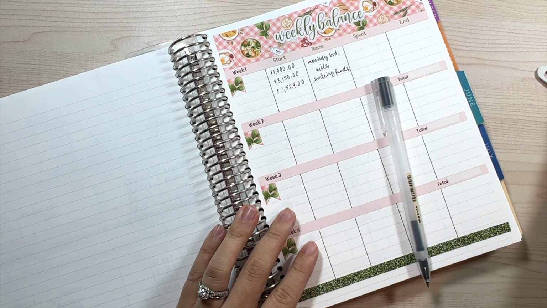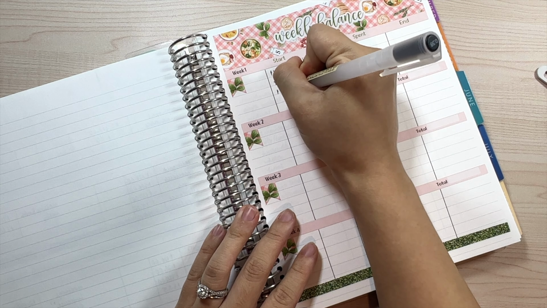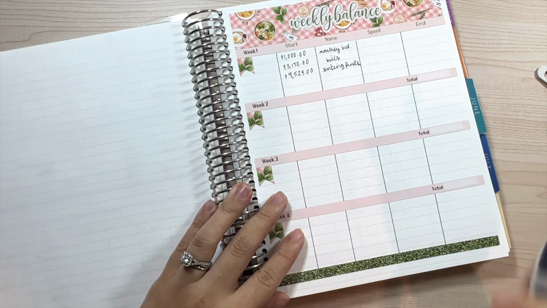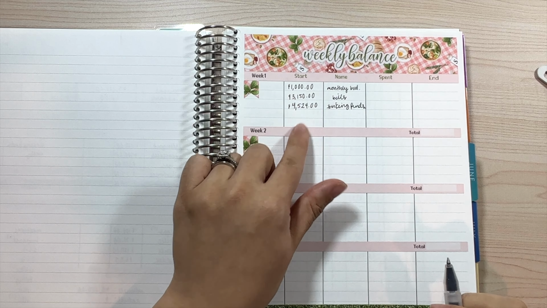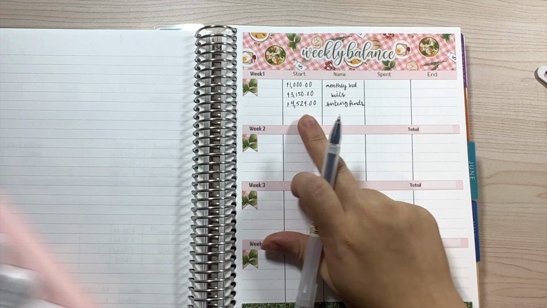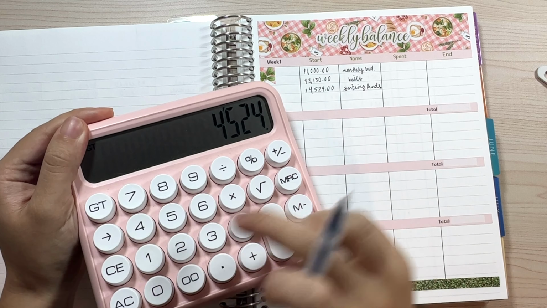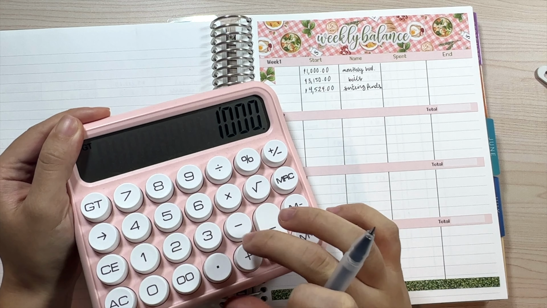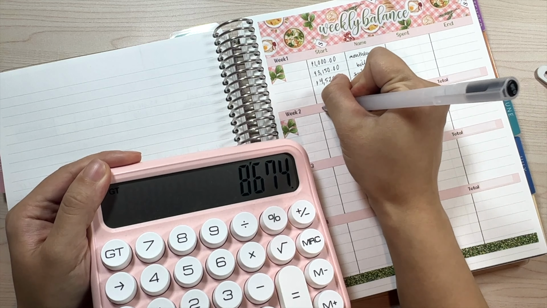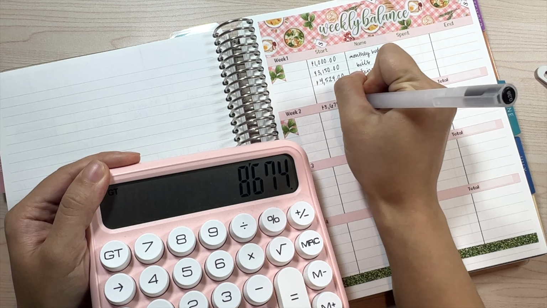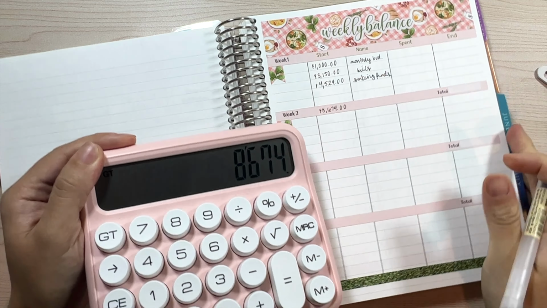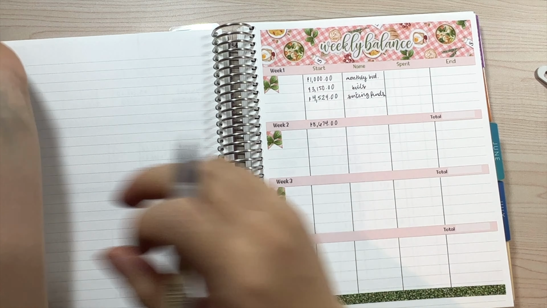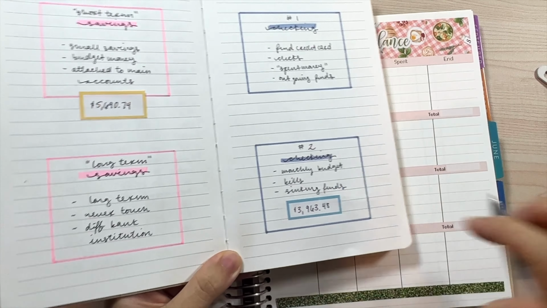And the pen that I am currently using is a Muji pen in 0.38. So this is the numbers combined. Let's actually just add this up real quick. So that plus the 3,150 plus the 1,000 equals a total of $8,674. That should be in our checking account, which is this account right here.